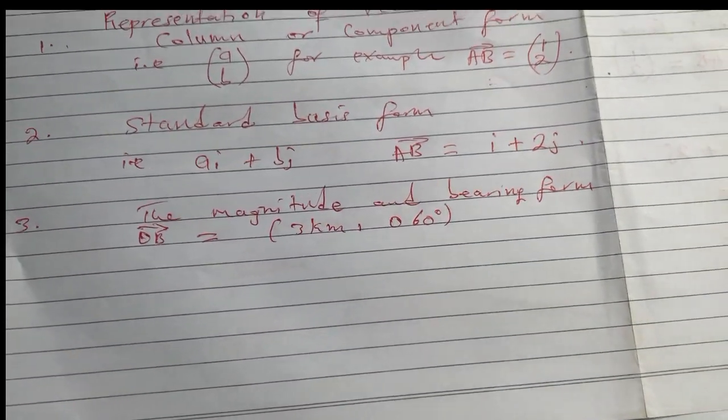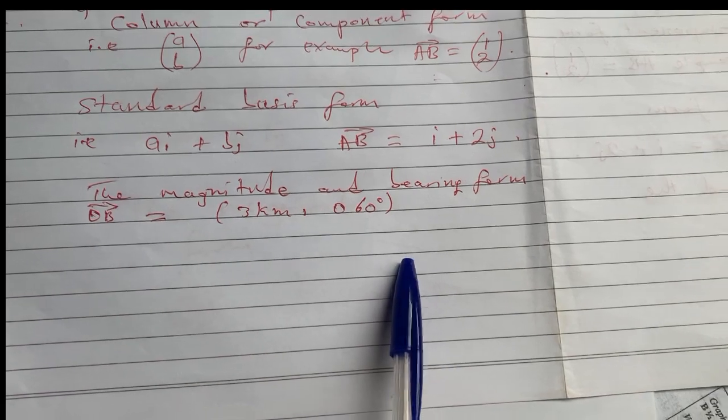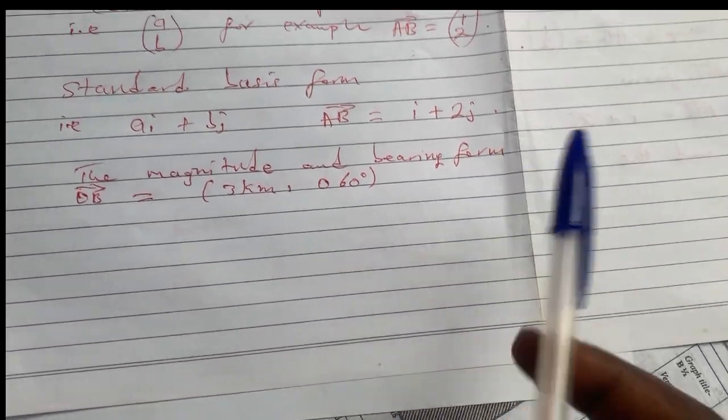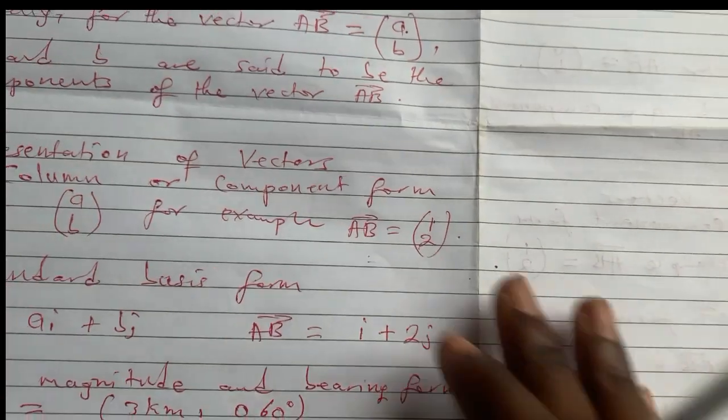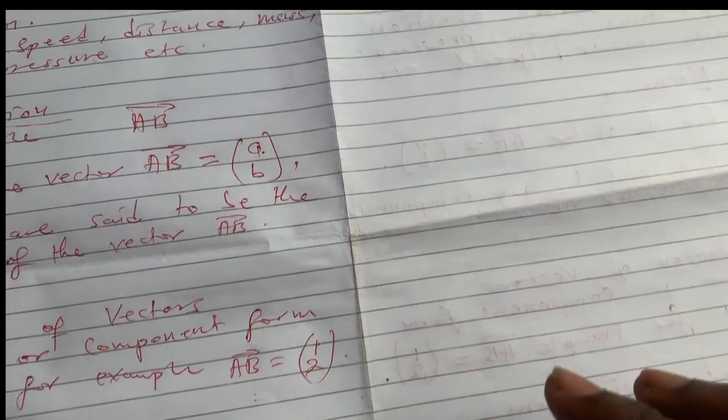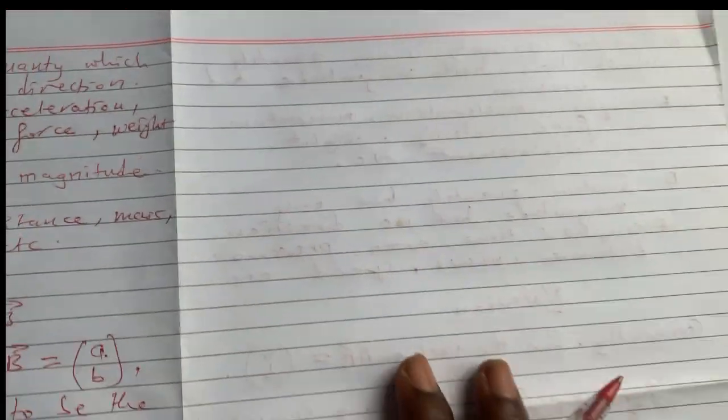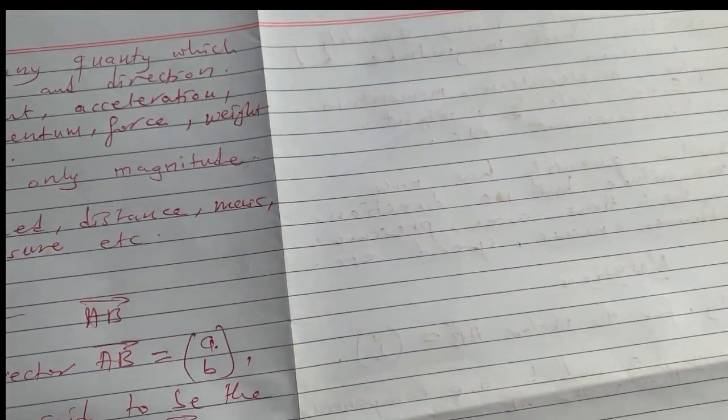This is a vector represented in the magnitude and bearing form. Now, having talked about the representation of vectors, let us also consider some types of vectors.